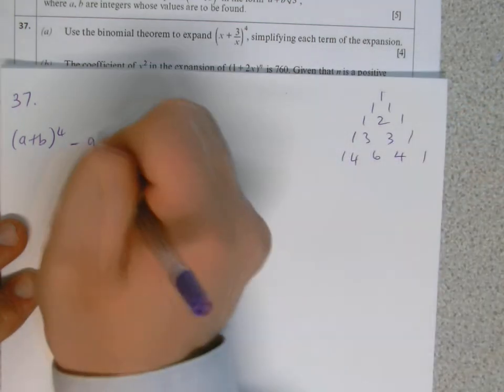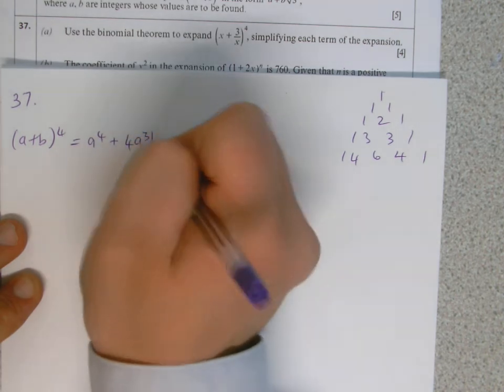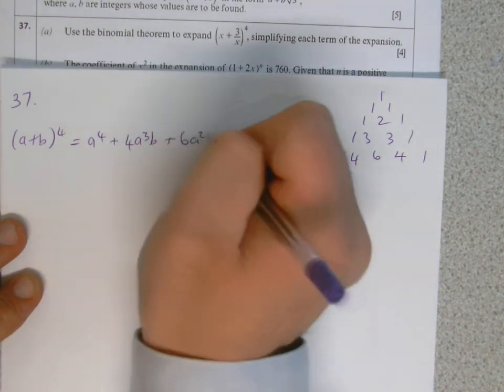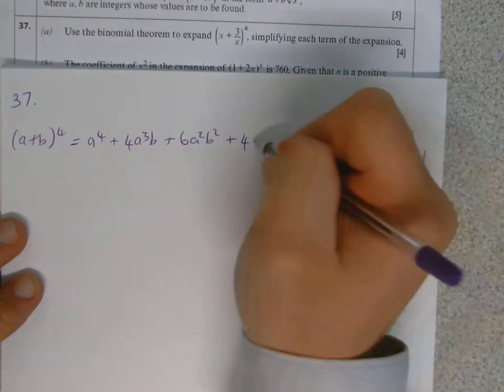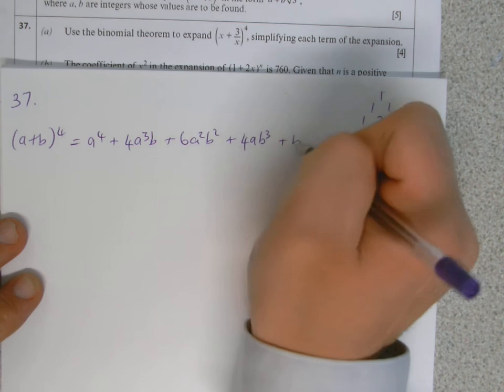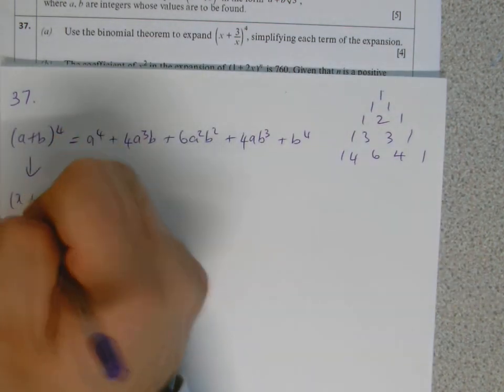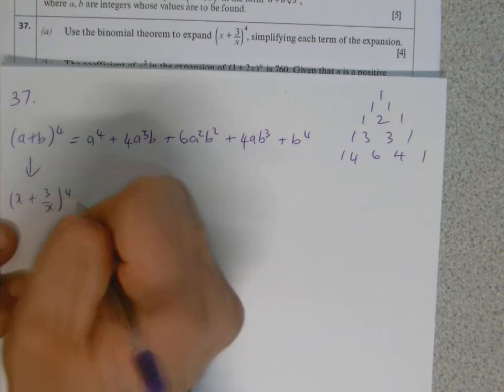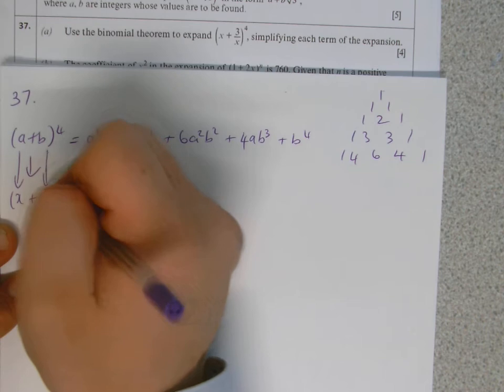So this will be a to the power 4 plus 4a cubed b plus 6a squared b squared plus 4ab cubed plus b to the power 4. So this now becomes (x + 3/x) to the power 4. So your a becomes x, your b becomes 3 over x.